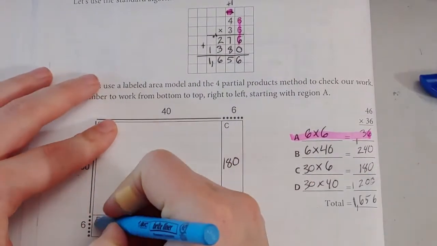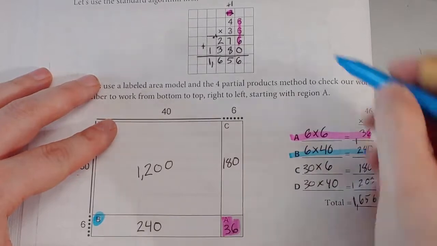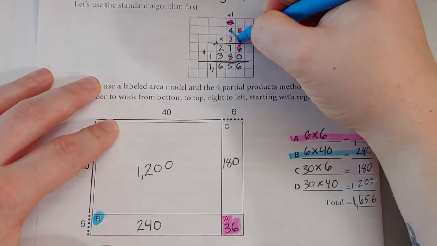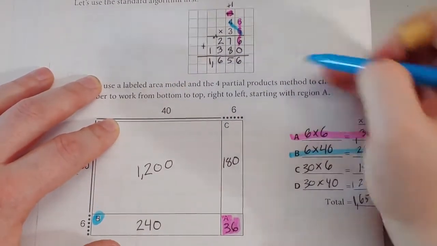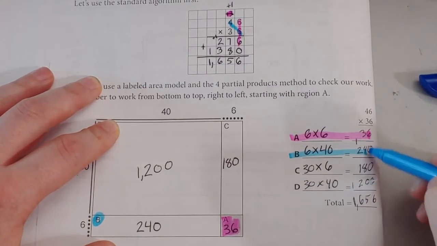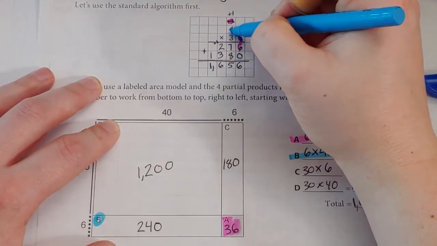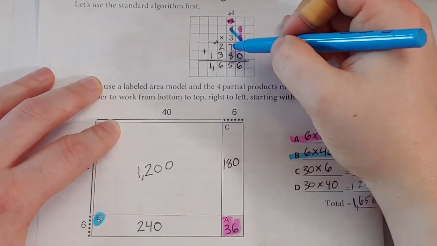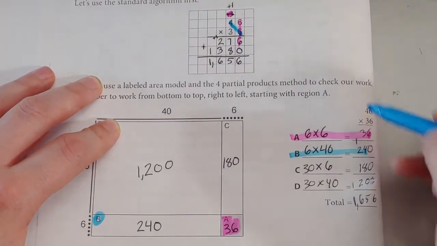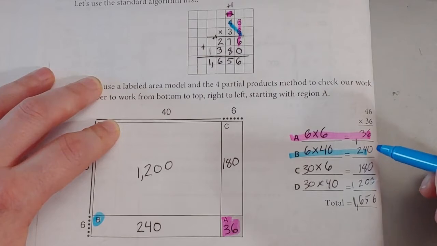Okay, so then you had B, which is this 6 times 40. So there's your 6 times 4. But just like you had to do here, we ended up adding this 3 in to get the 27. So here's your 6 times 4. There's your 6 times 4.